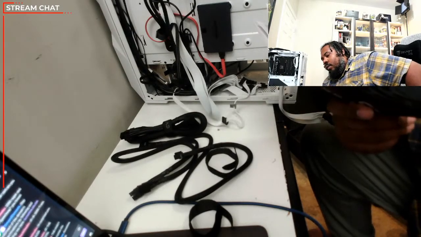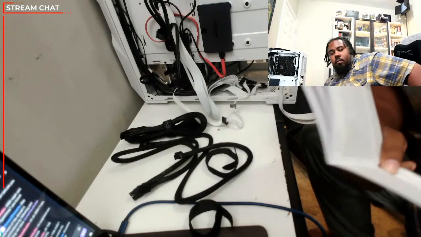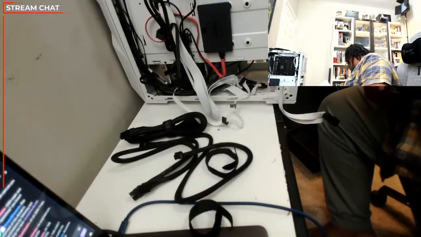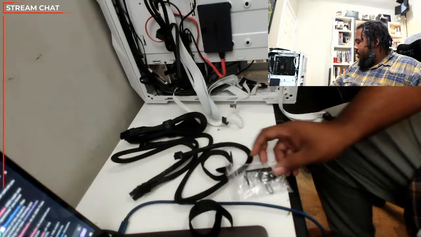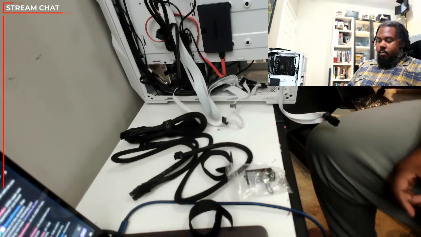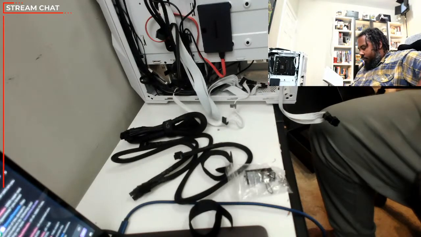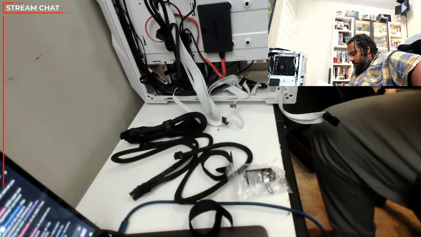Power supply, manual, mounting screws. Oh, the 24-pin PSU tester. 4 plus 4. 2 by 8. 6 plus 2.